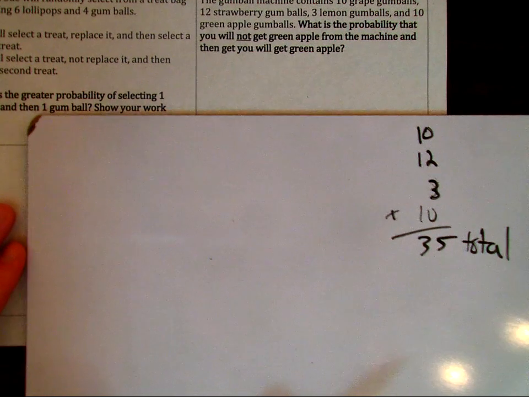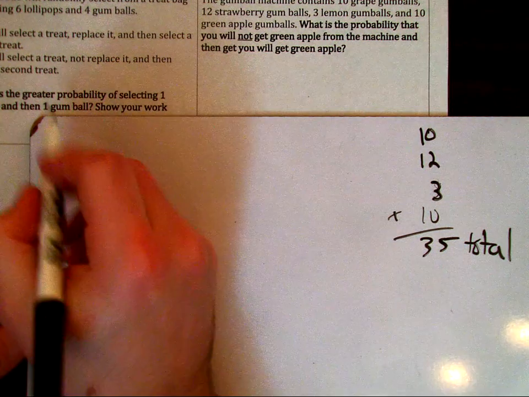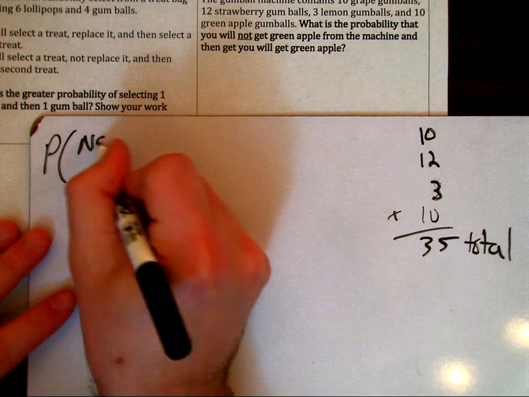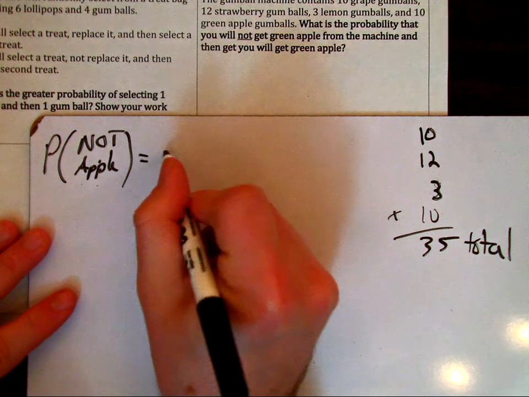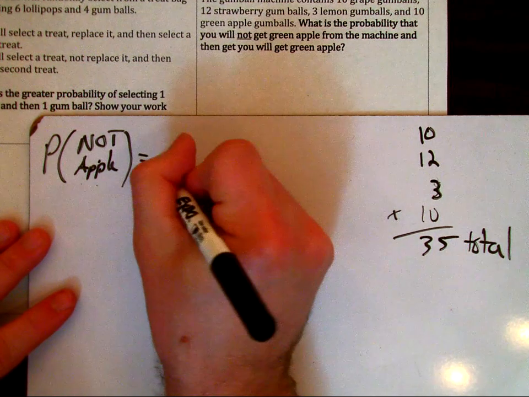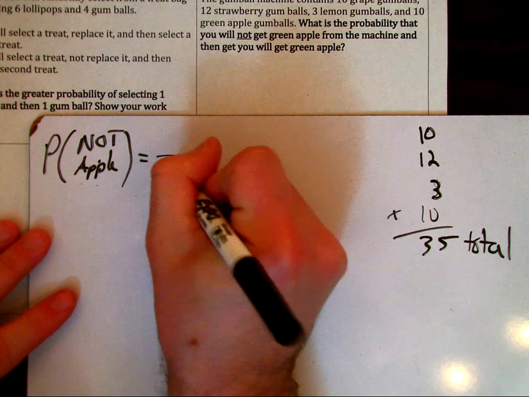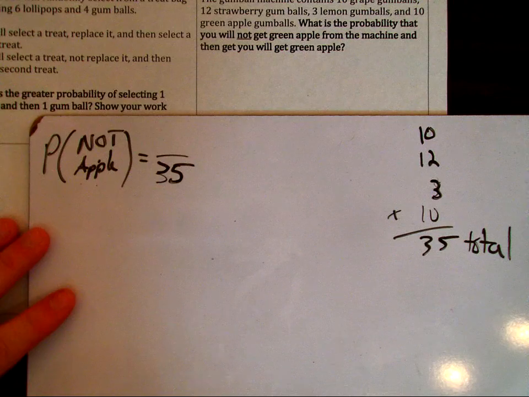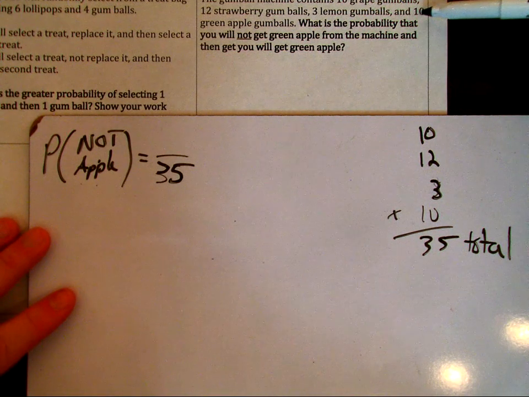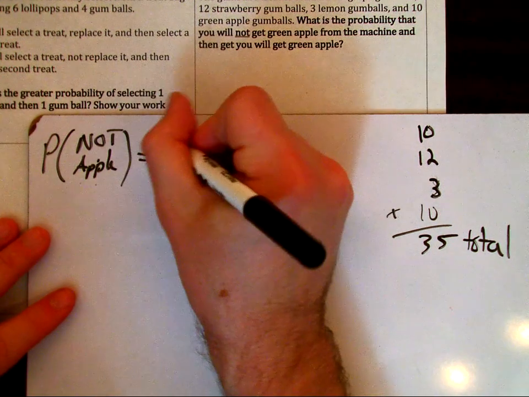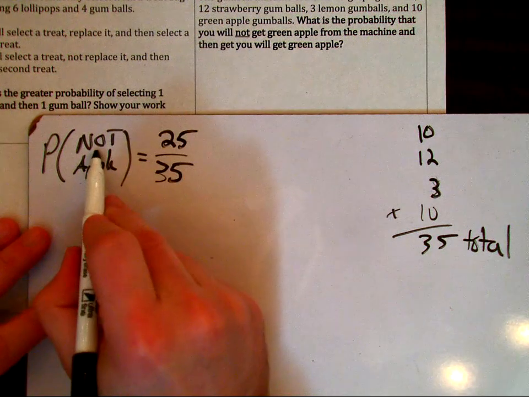The probability of not apple is equal to, well, it's going to be out of 35, because that's how many in total we have. How many of which are not green apple? If only 10 are green apple, that means 25 are not green apple.